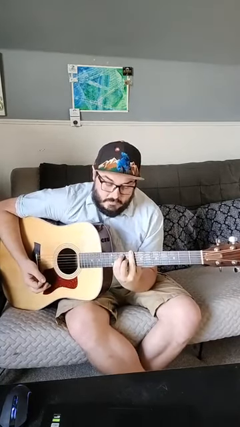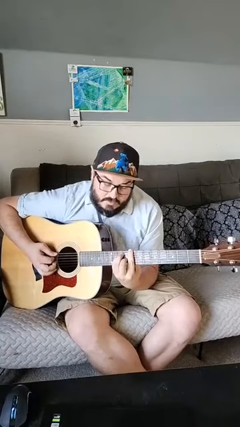If we do the same thing on our E shape, we could take a look at the major that we did. If we wanted to make that a minor, all we had to do was take the 3rd that was there on our G string. That was the 1, 5, 1, 3. And we flattened the 3.